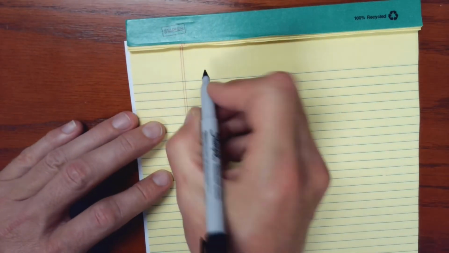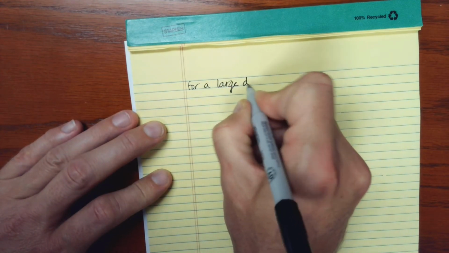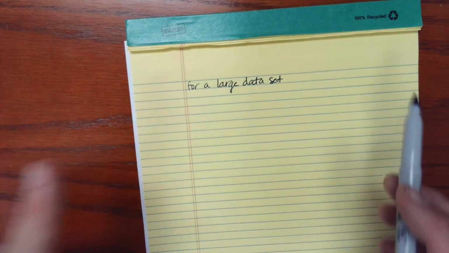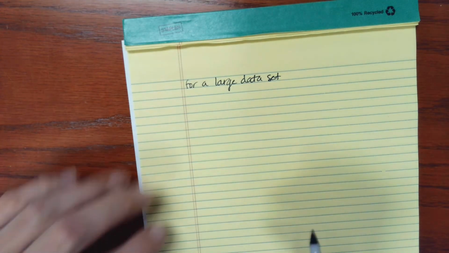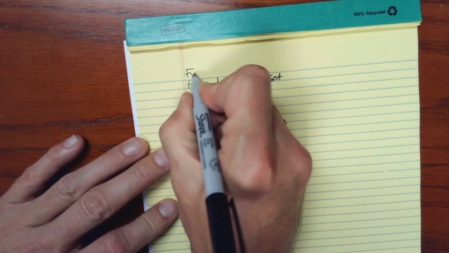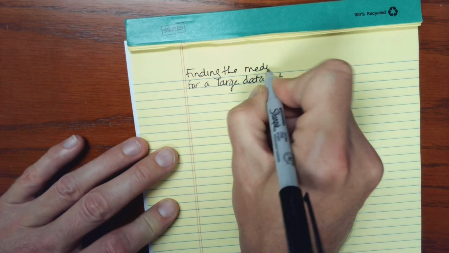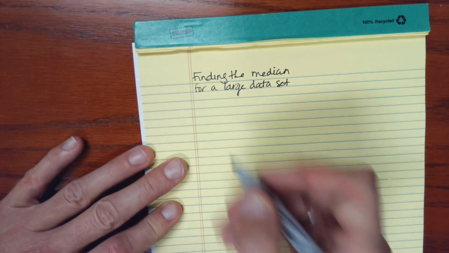However, for a large data set, you're probably not going to want to list your data in order and then count with your fingers towards the middle. So here is finding the median for a large data set. This is just a step-by-step process.